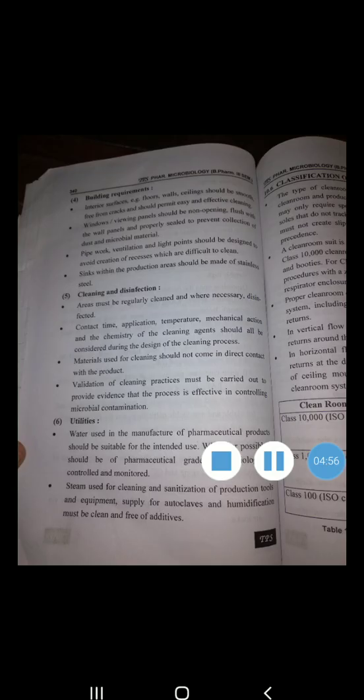Next, utilities. The water used in the manufacturing of pharmaceutical products should be suitable for its intended use. Wherever possible, it should be pharmaceutical grade, and microbiologically controlled and monitored. Steam used for cleaning and sanitization of product, tools, and equipment, and supplied for autoclaves and humidification, must be clean and free of additives. So this is all about the methods of prevention of contamination in aseptic area.